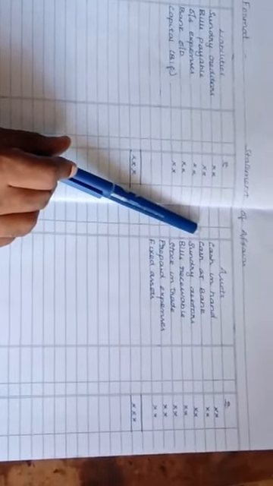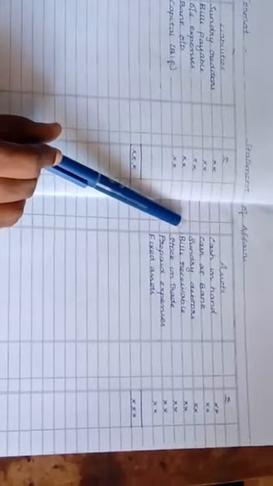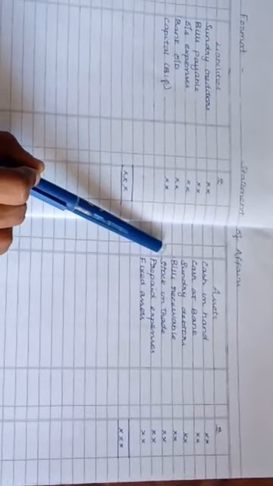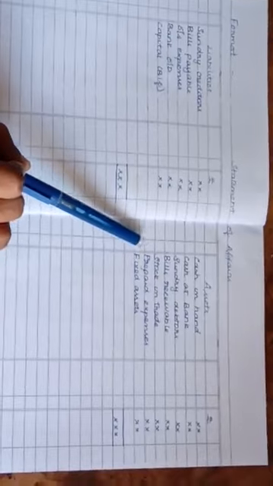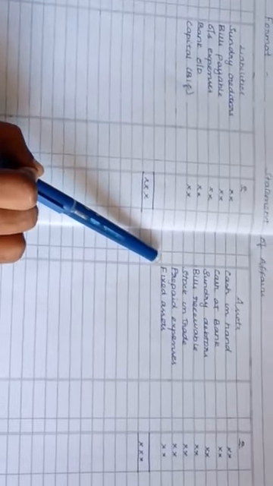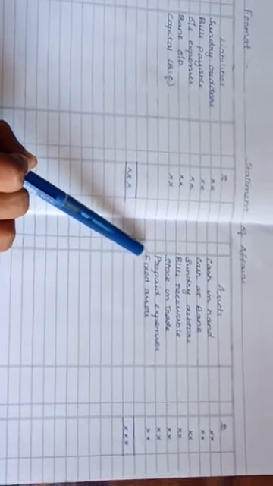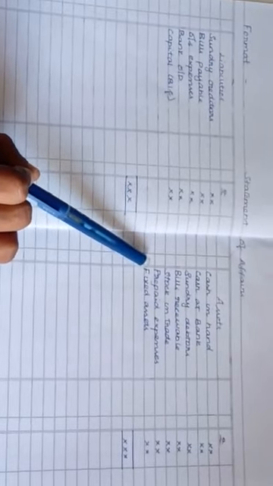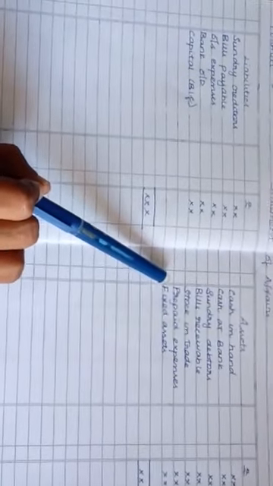Sundry creditors, bills payable, outstanding expenses, bank overdraft, then capital. This is the balancing figure. Then asset side: cash in hand, cash at bank, sundry debtors, bills receivable, stock in trade, prepaid expenses, and the fixed assets. Fixed assets means land, building, furniture, machinery, motor car. These are some examples of fixed assets.